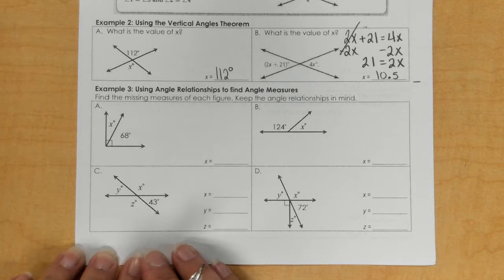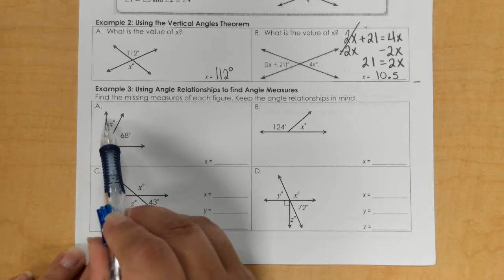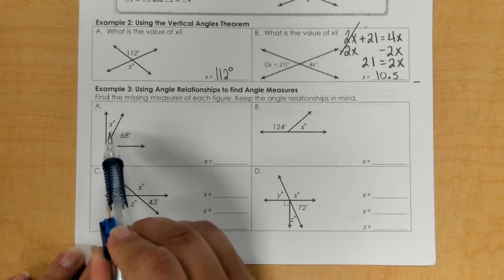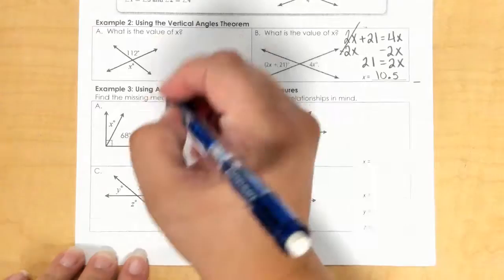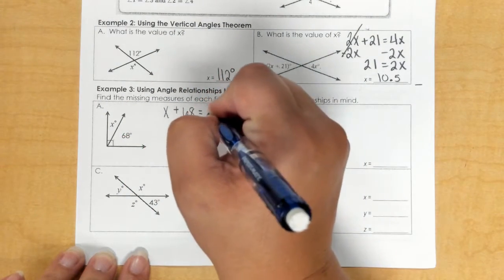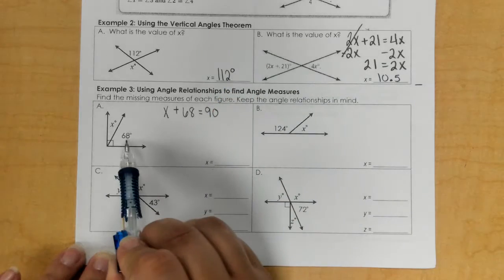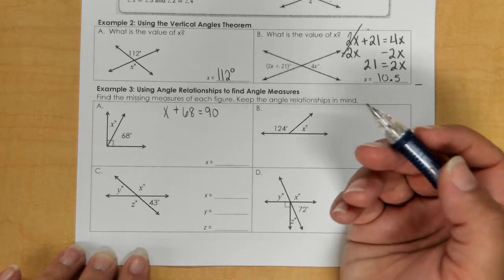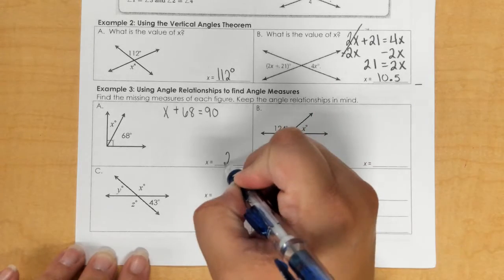For example 3, we have complementary angles. We know that because of this little box, this little square. So this angle plus this angle should equal 90. You can set it up in an equation format: angle x plus angle 68 equals 90. Really, you're just subtracting 68 from 90, which gives you 22 degrees.